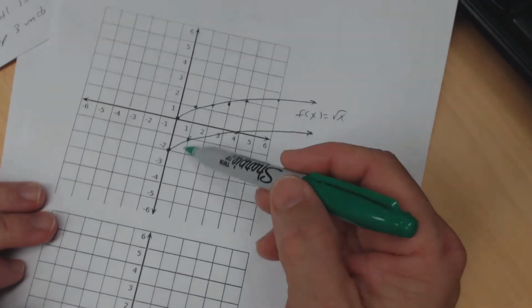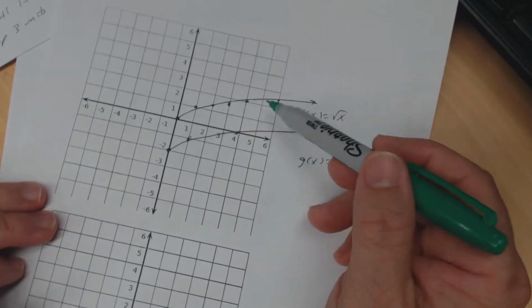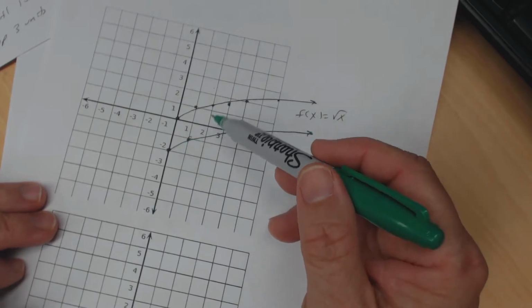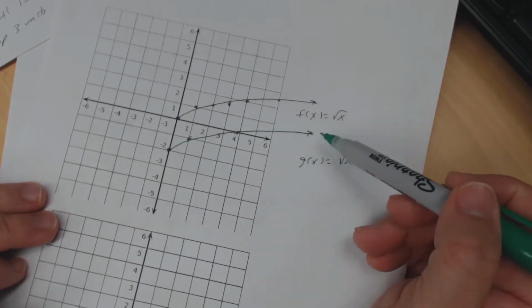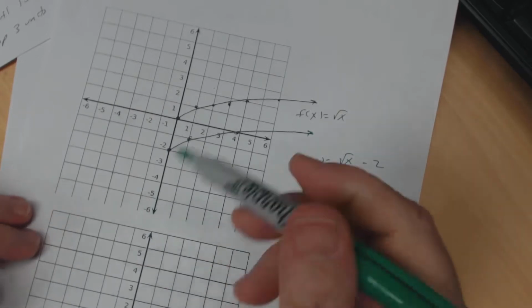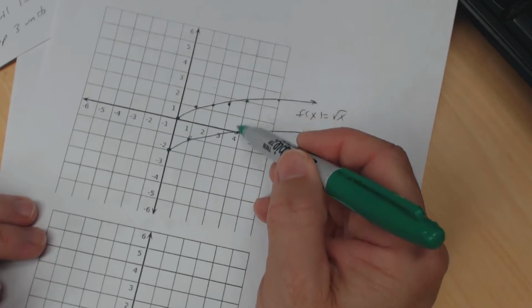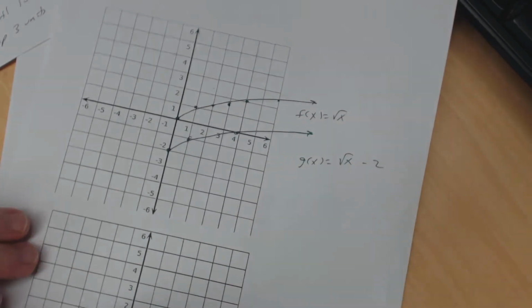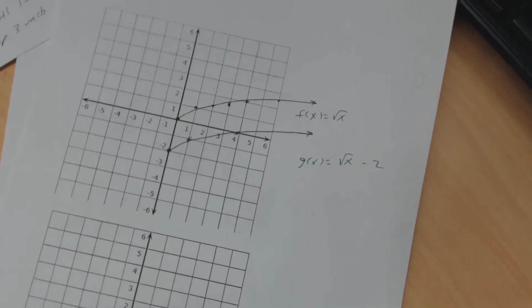And so notice that it looks like the parent function has been translated down 2 units. So you see 2 units, 2 units. All these distances are the same. All these vertical distances are the same. They're 2 units. Okay, make sure you see this. They're all 2 units. So make them look like these distances are the same.